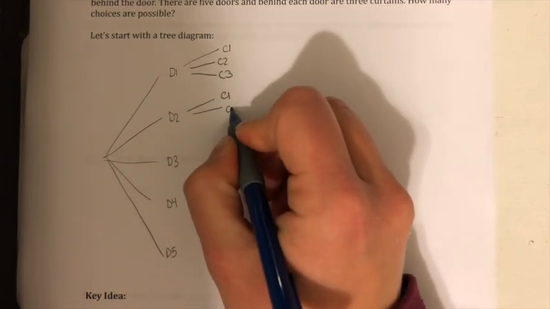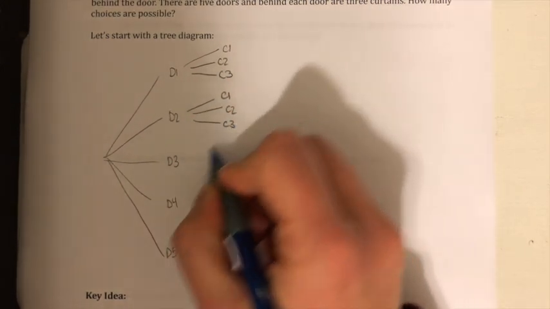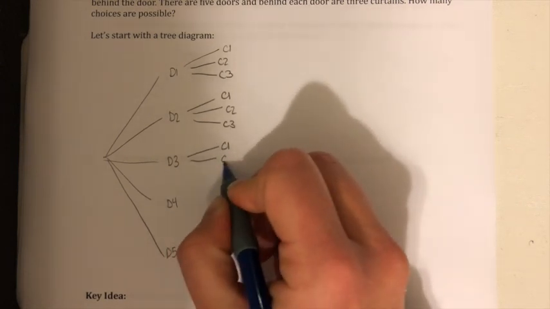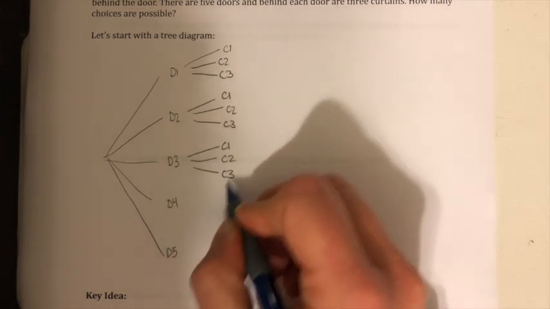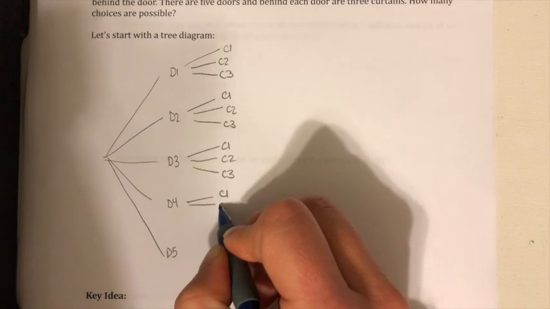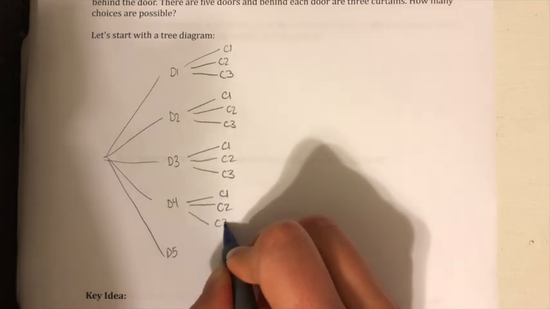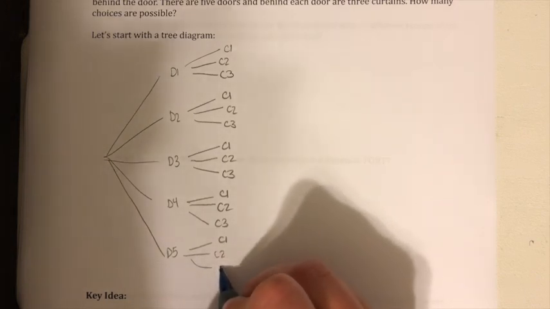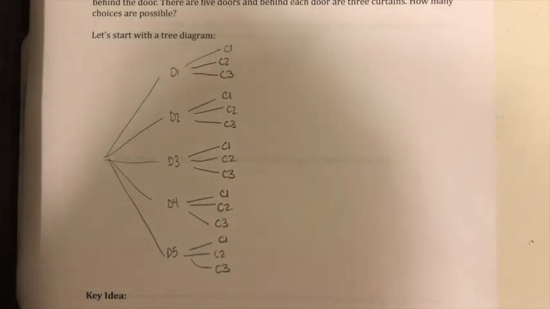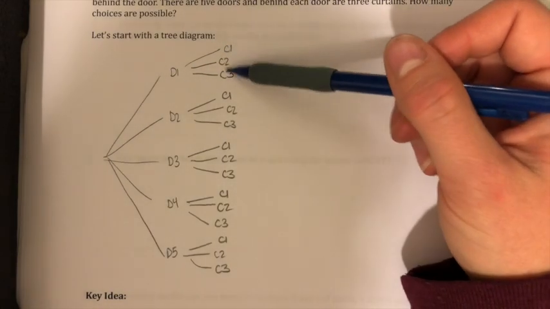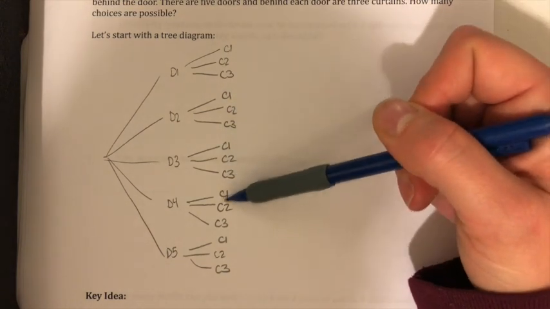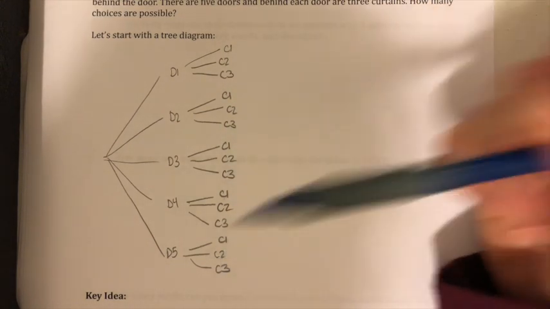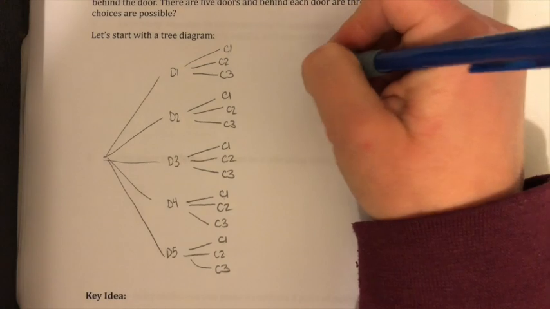So that would mean that there's 1, 2, 3, 4, 5, 6, 7, 8, 9, 10, 11, 12, 13, 14, 15 different ways.